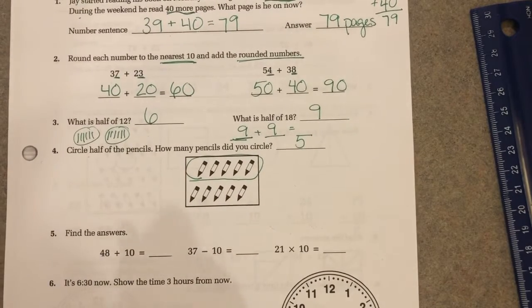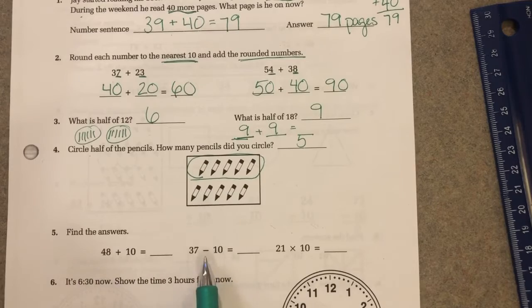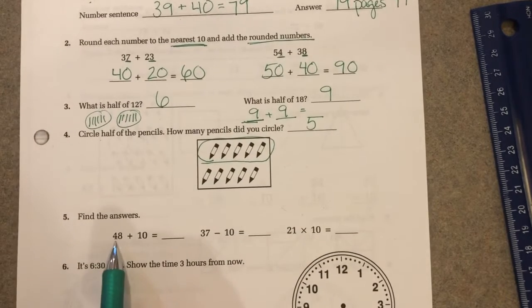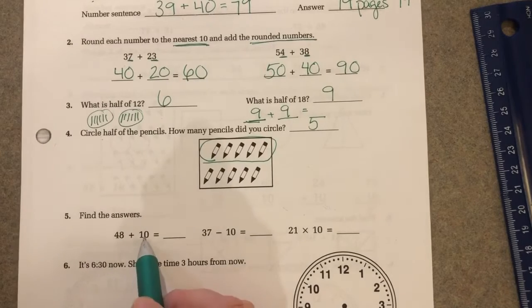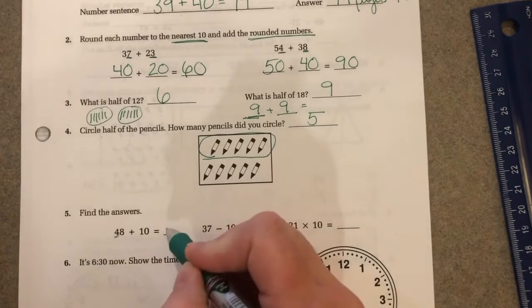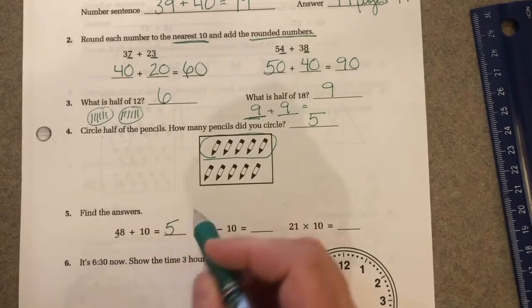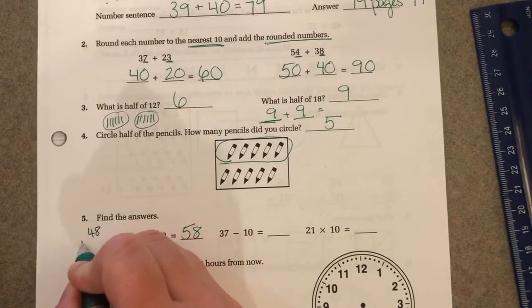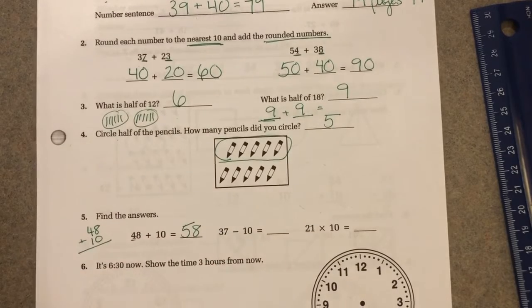Find the answers. Pay attention, they're going to switch up the signs on you. They might do that on your page too. 48 plus 10 more. We can add 10 onto the 40. We can add 1 onto the 4 and get 5. And then the 1's place stays the same. Or you can set it up, 48 plus 10, and work it out like that.